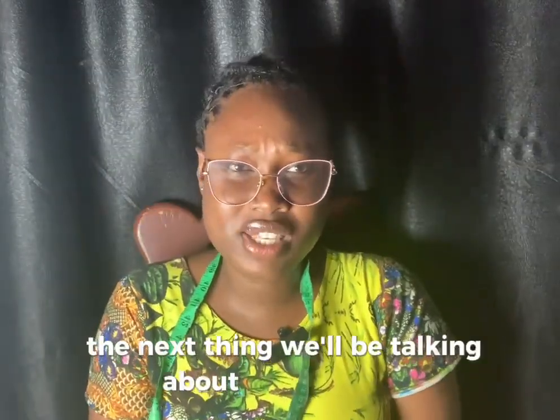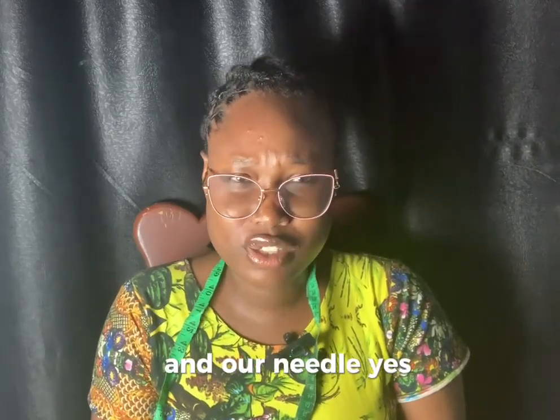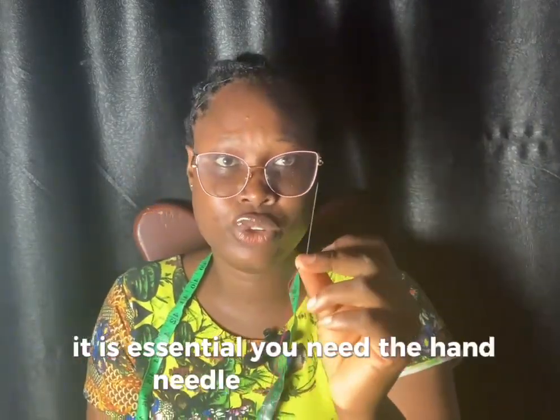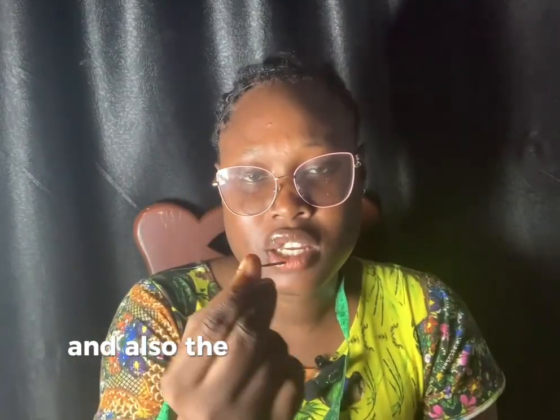So the next thing we'll be talking about is our thread and our needle. Yes, thread and needle. And the needle, I'll be showing you 2 different types of needle. This is the hand needle. Yes, it is essential. You need the hand needle as a beginner and also the sewing machine needle. This is the sewing machine needle. It is essential as a beginner.